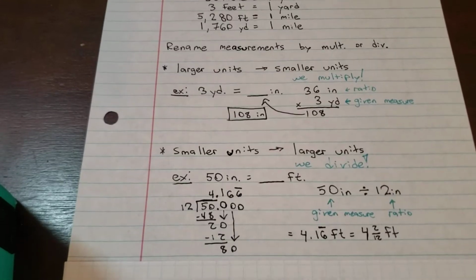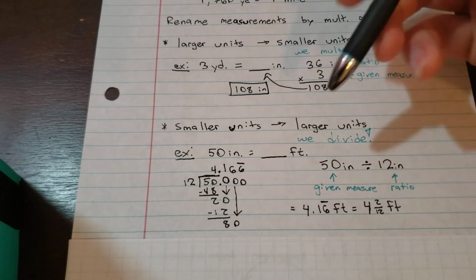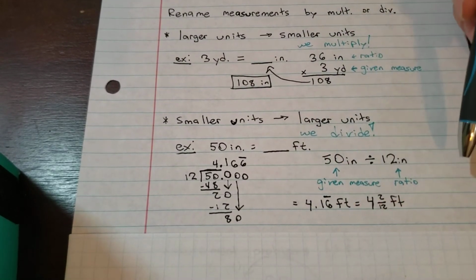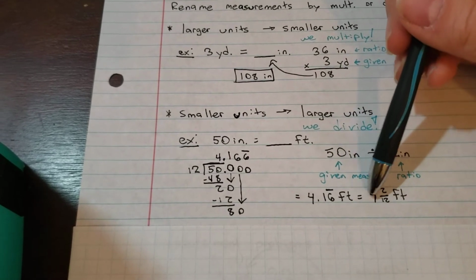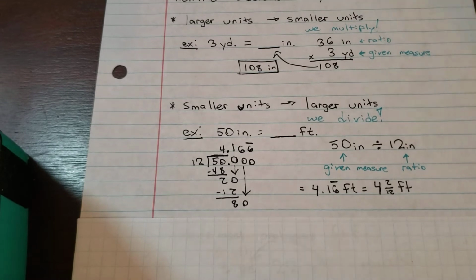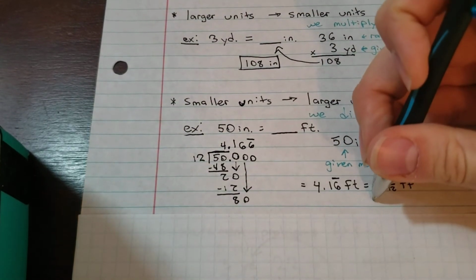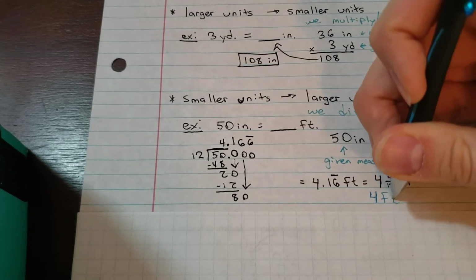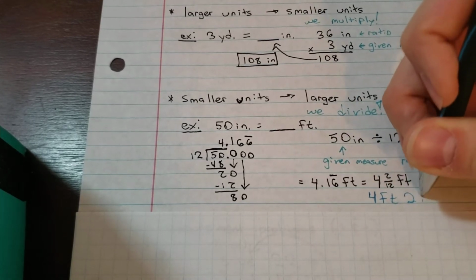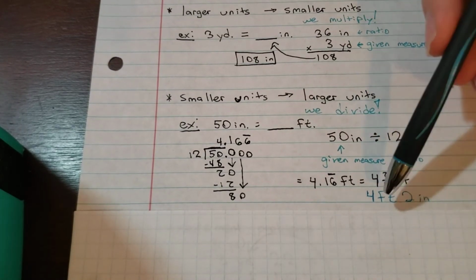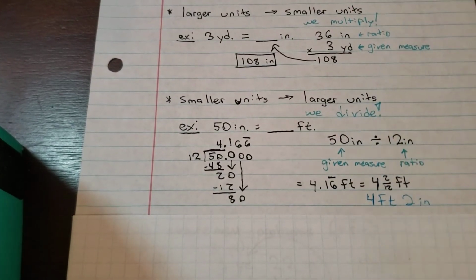We figure out that is either 4.16 repeating feet or 4 feet and 2 inches. Right, that's 4 feet, 2 inches. In this case, any of these would have been the appropriate answer. So whatever works easiest for you guys, okay?